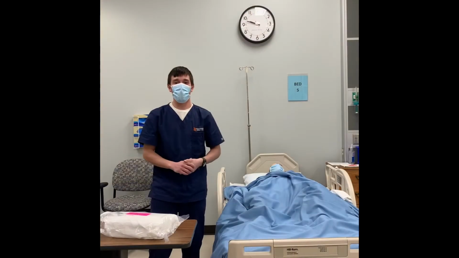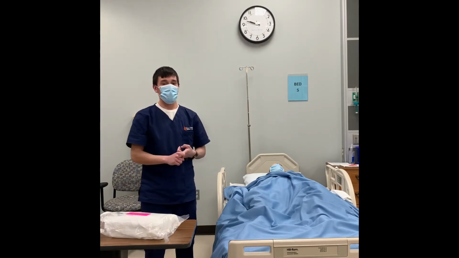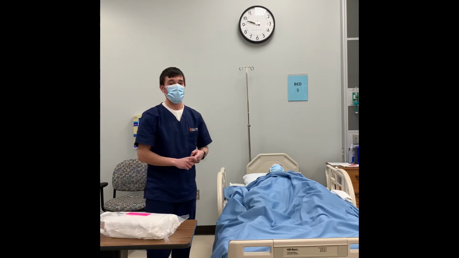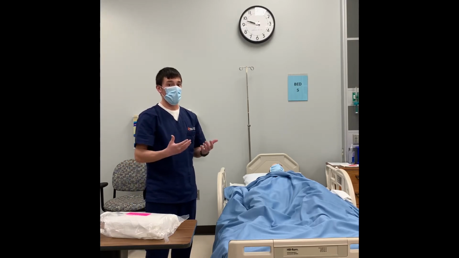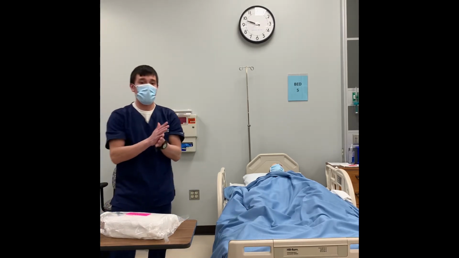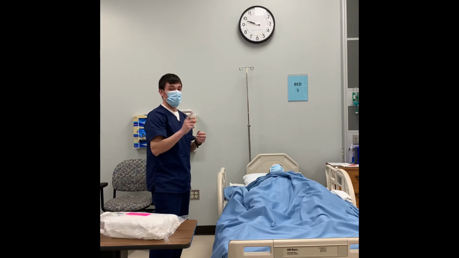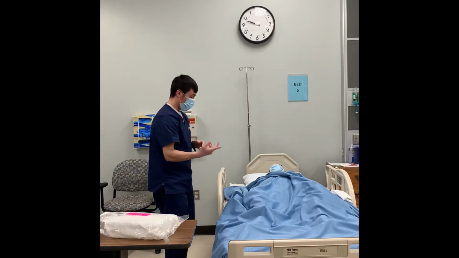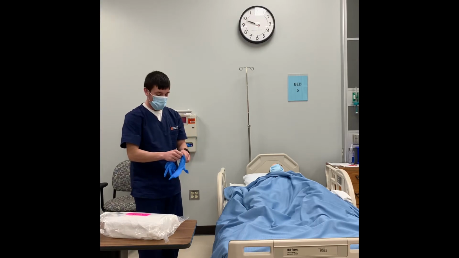So today we are going to insert a Foley catheter. The first thing that we want to check is the provider's orders and make sure that there is an appropriate reason for our Foley catheter. Next, we're going to walk into the room, perform hand hygiene, and then I would identify myself and ask the patient for 2 identifiers, their name and date of birth, and then I would double check with their wristband. From there, I would make sure that I have my gloves on.